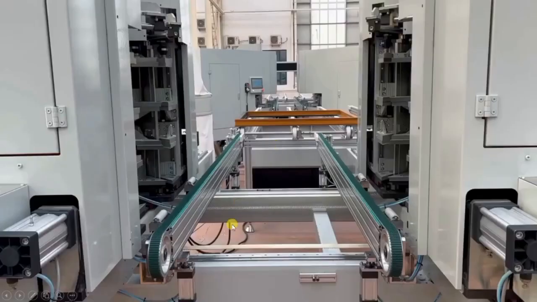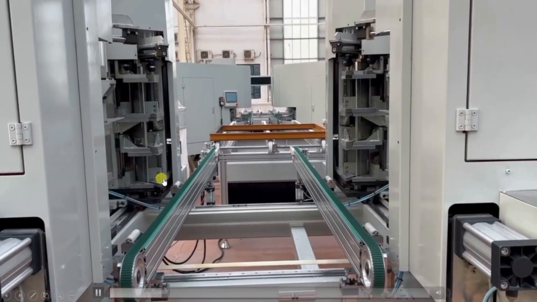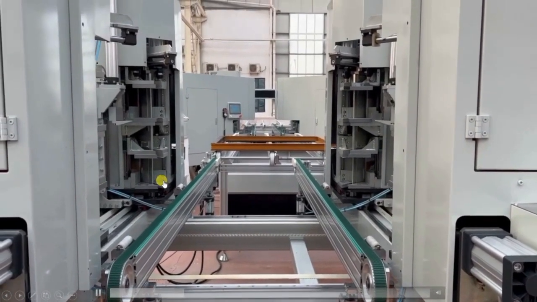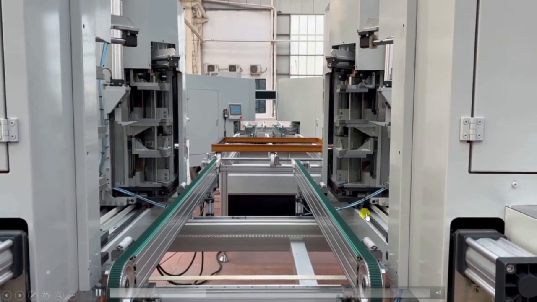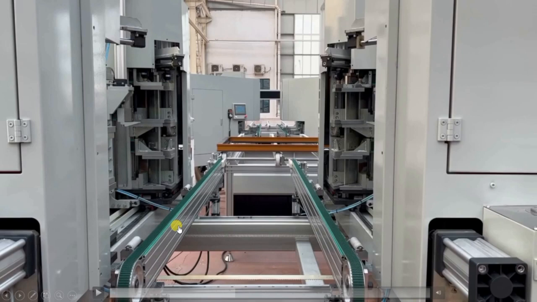Now we will see it actually moving in different axes. First it is moving in one axis. After that it is moving in another axis, because there will be different sizes of doors or frames. So based on that it will adjust accordingly. First it will move in one direction. After that it is moving in another direction. So it will adjust to the size of the door.